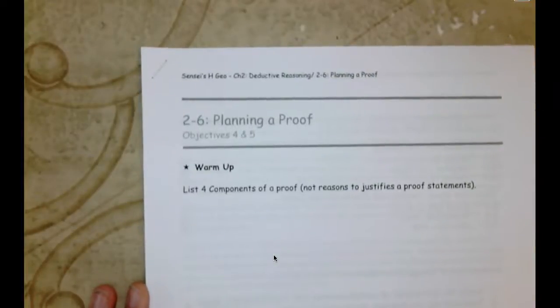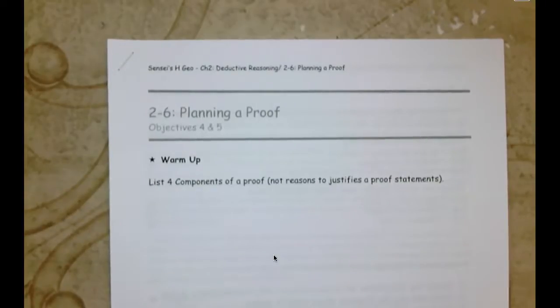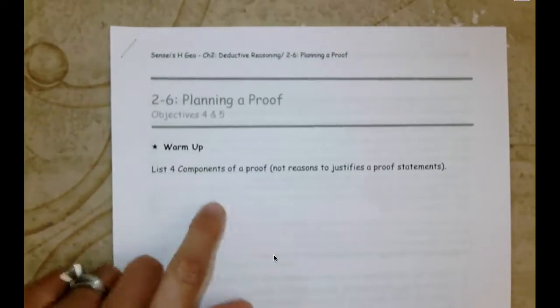2.6 is planning the proof and objectives 4 and 5. Okay, so this is where things get a little tough. I think you may have to watch this video more than once, or you need to do a lot of practice. This is where things get a little bit tough. Okay, so let's just start with warm up.